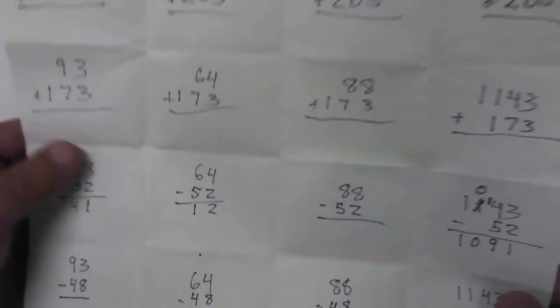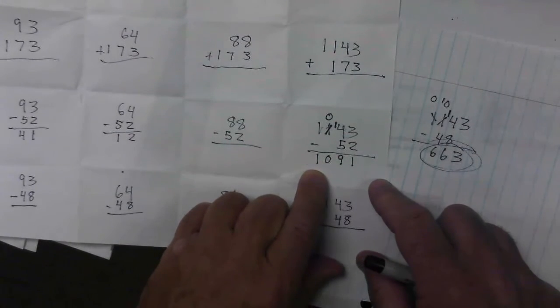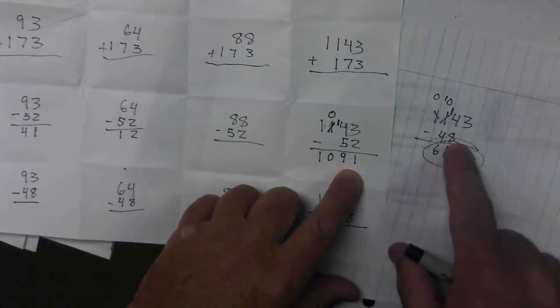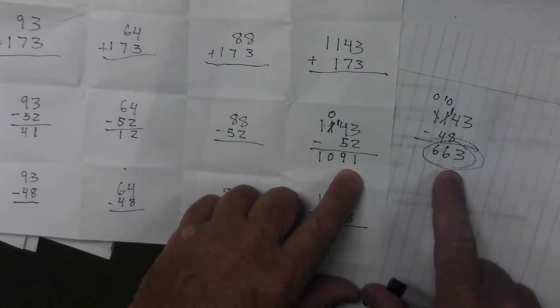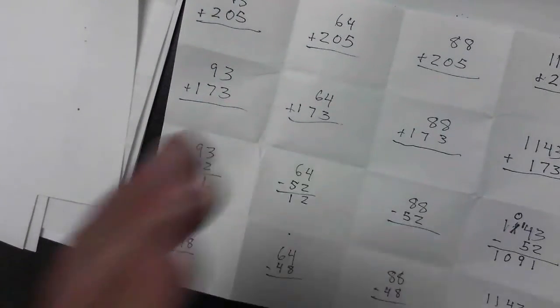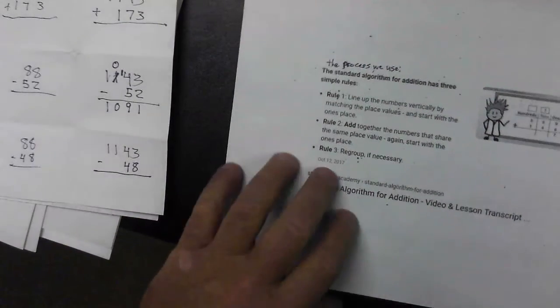And as I look at the page before, I go, oh, wait a minute. When we did that problem before, our answer was 1091. So you can see, because I didn't line those up correctly, it really threw me off and I got the wrong answer. So I love this activity because it helps you to remember to line them up in their columns, helps you to understand about place value and how important it is, and also lining those up.